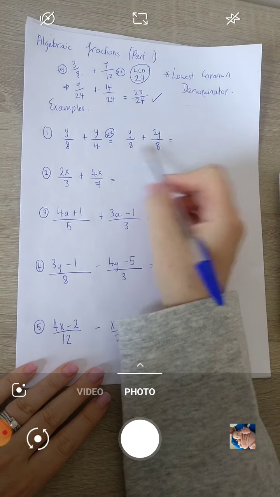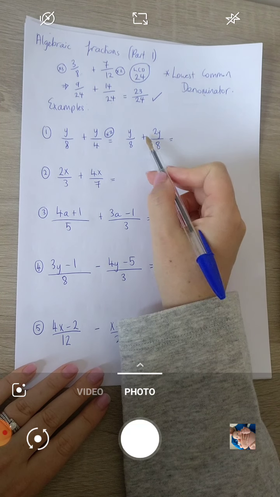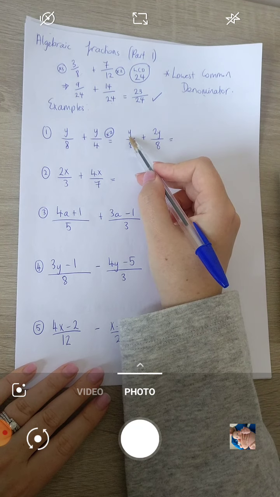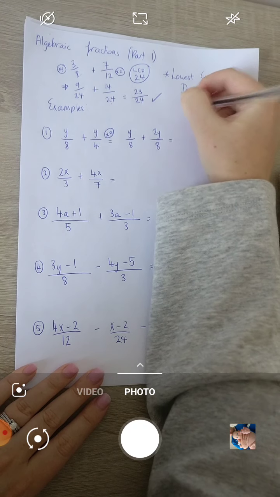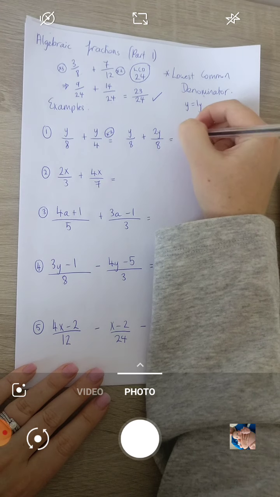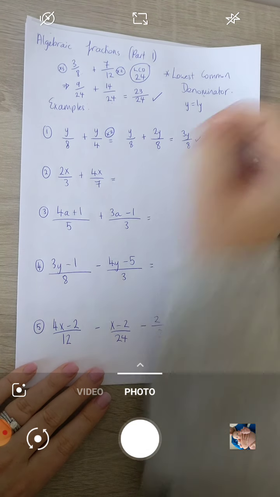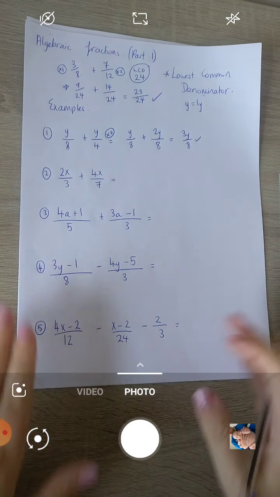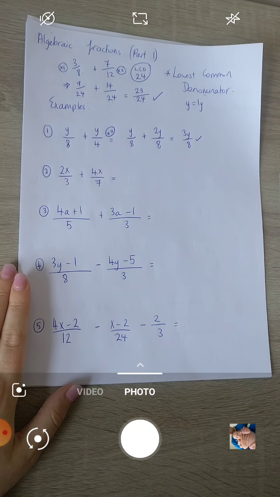So now that we have the same denominator, we are allowed to add or subtract these fractions. If we have y, we know that y is the same as 1y. So 1y plus 2y is 3y over 8. So we're just simplifying these fractions where we can, adding and subtracting them.